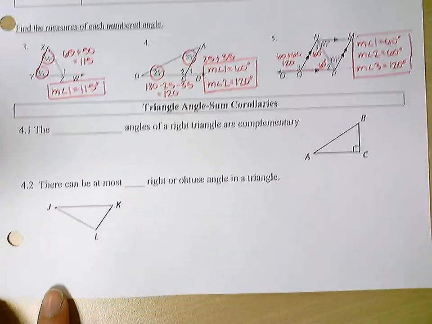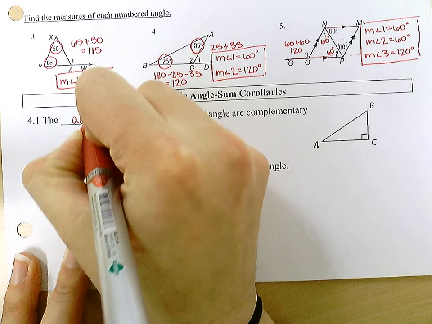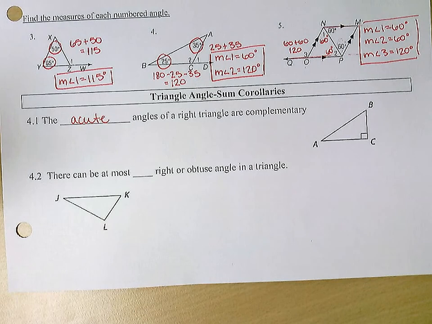All right, then moving on here, we have some corollaries for our triangle angle sum theorem. Okay, the first one, the acute angles of a right triangle are complementary. Talk to each other. What does complementary mean?